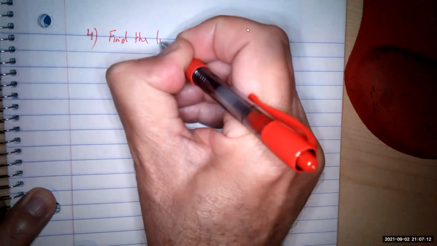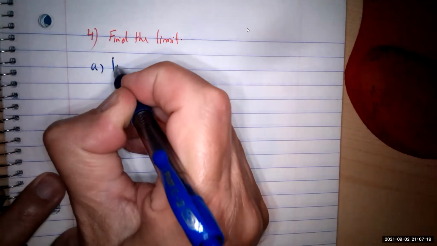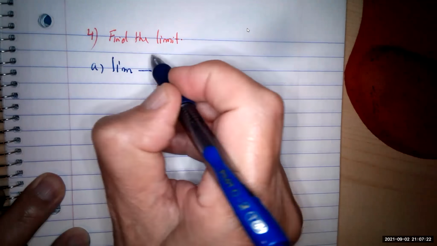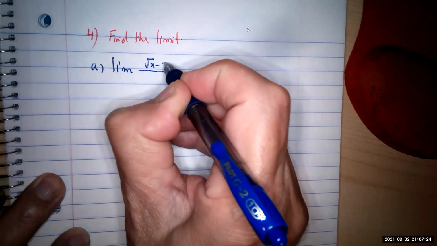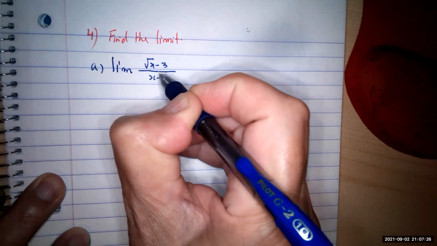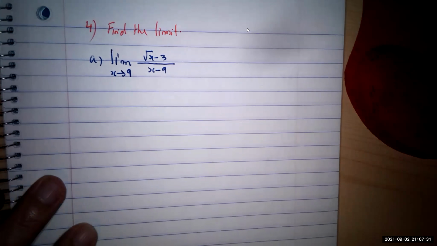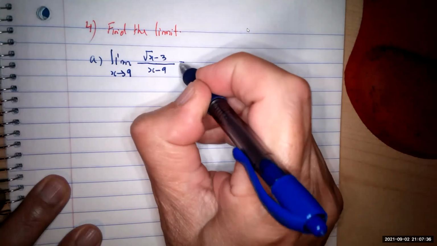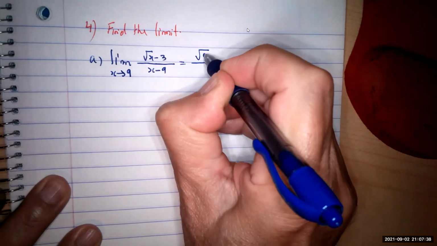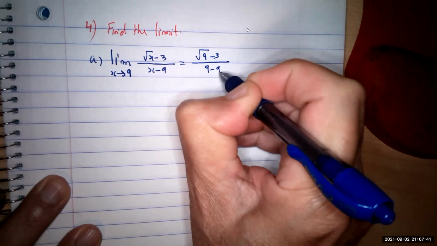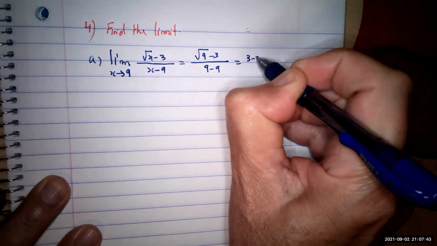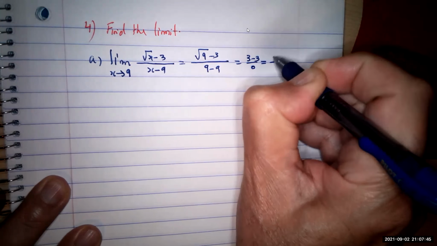Okay, number 4, we ask you to find the limit of each function. And these are going to be the ones where you get 0 over 0. So the first one, a straightforward one: the limit of radical x minus 3 over x minus 9, x goes to 9. You substitute to see what's going on. Replace the x by 9. Radical 9 minus 3 over 9 minus 9. Radical 9 would be 3, minus 3, and that's going to be 0 over 0.